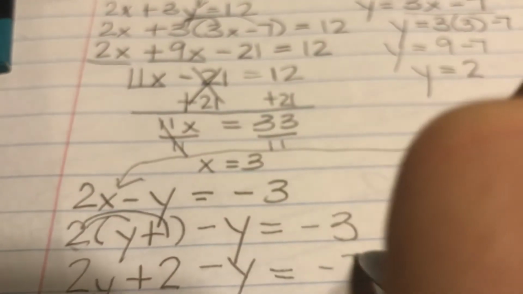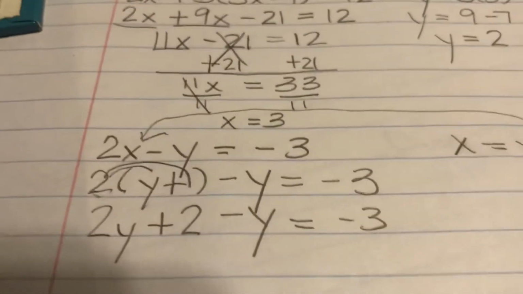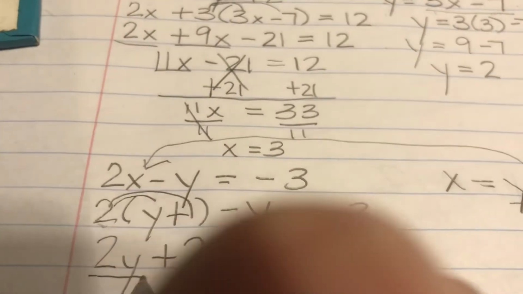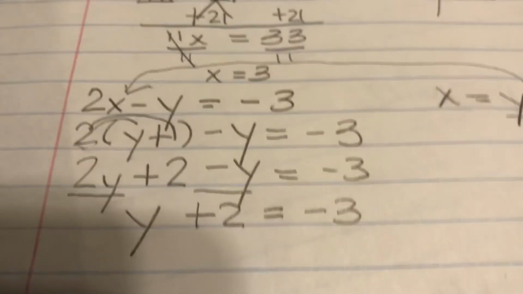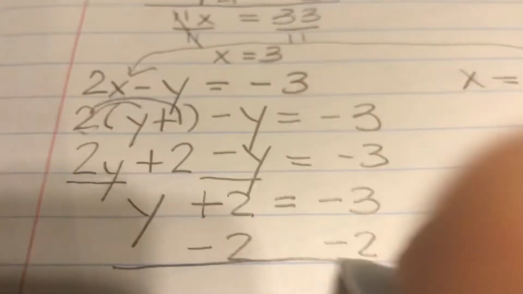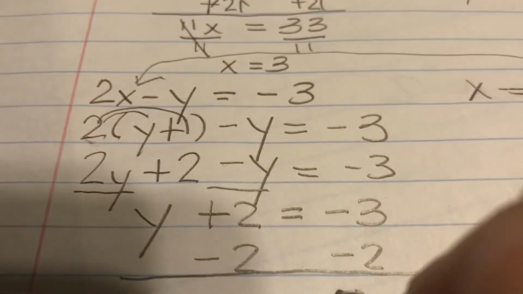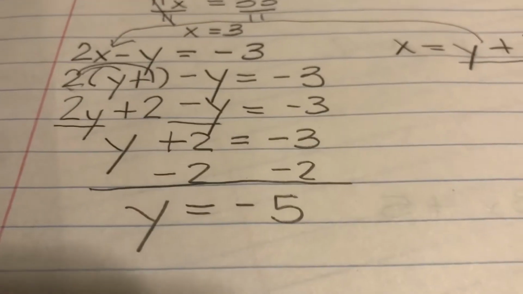Then I'm going to distribute. 2 times y is 2y. 2 times 1 is 2. Make sure you distribute to everything. Then we have minus y equals negative 3. And we're back to that little multi-step. Look for things you can combine. I can combine 2y minus y, and that's just going to leave me with y plus 2 equals negative 3. And now, really, it's a one step because y doesn't have a coefficient. So I'm going to subtract 2 from both sides. And I'm going to get y is equal to negative 5. Okay? So that's my y.